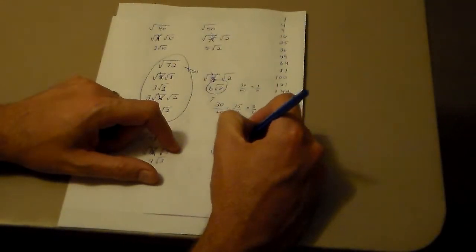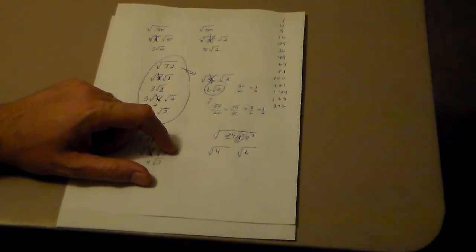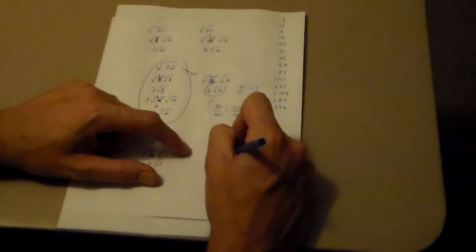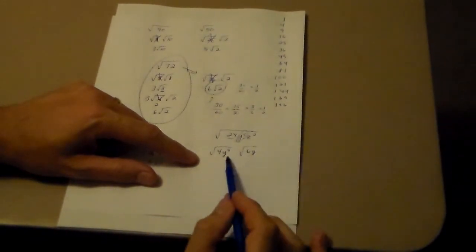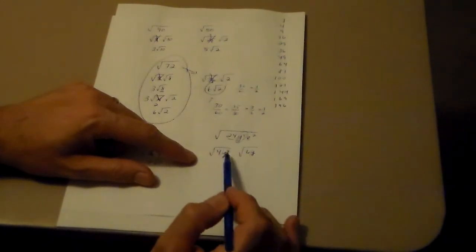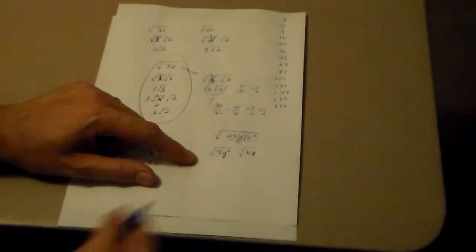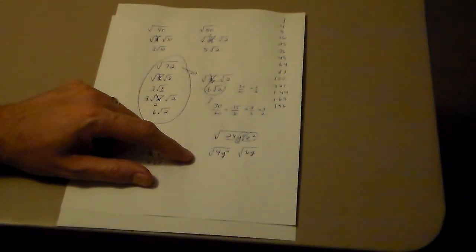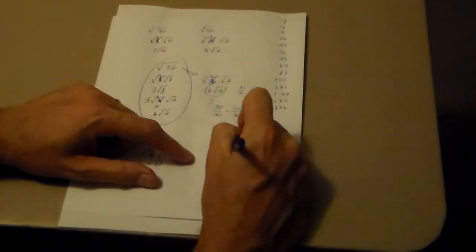Now y to the 5th, is that a perfect square? Can I multiply something times itself and get y to the 5th? And the answer to that is no. You need an even exponent to be a perfect square. But I can make this y to the 4th times y, because y to the 4th is a perfect square, and it's the biggest perfect square that divides evenly into y to the 5th. Is z squared a perfect square? Is z squared an even exponent? Because if it's an even exponent, it's a perfect square. So I'm going to put my z squared over there.